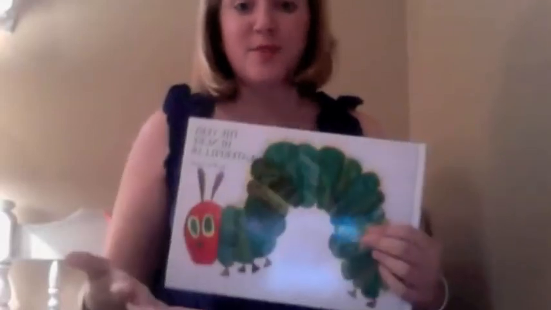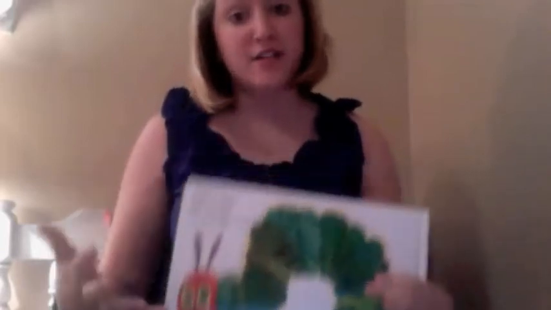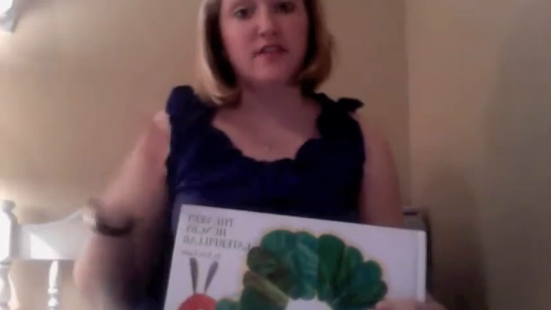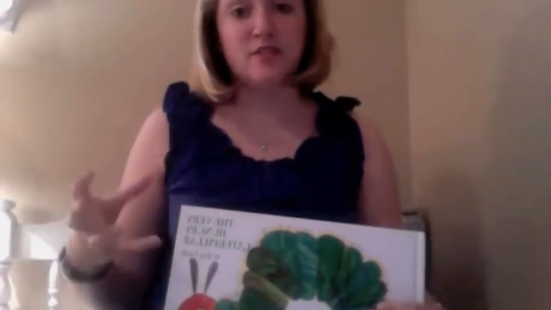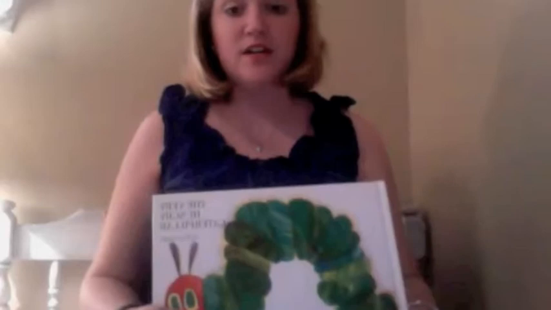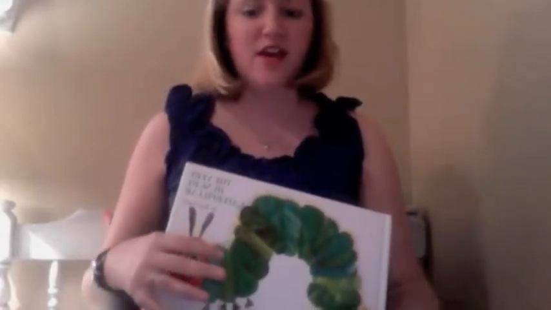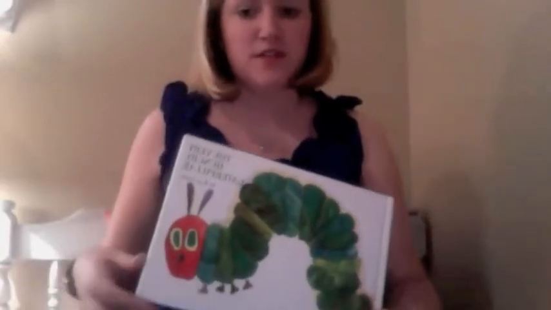I'm assuming most of you have read this story before, but just as a refresher, it's about a caterpillar who hatches from an egg, and then he gets really hungry, and it shows his progression of everything that he eats, and then he gets a really bad stomach ache, and then he goes into a cocoon and turns into a butterfly at the very end of the story. So we're going to look through the text for just a few minutes and see what kind of questions you might get asked with this story to make it more meaningful to your students.